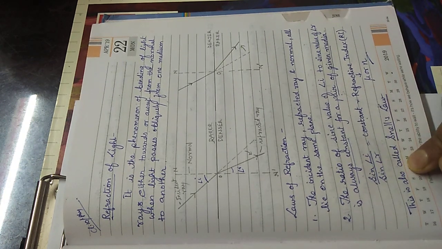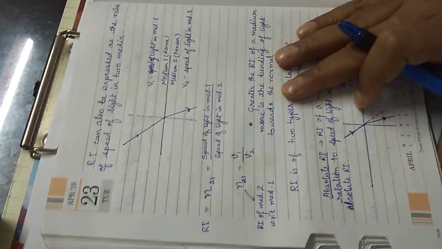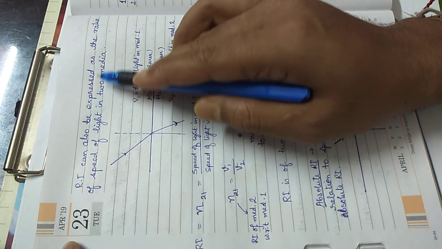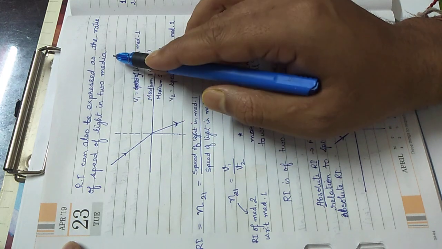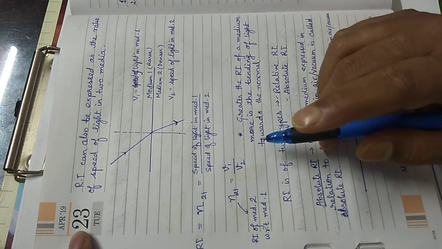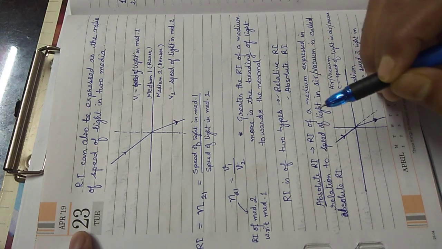This law, this second law, is also known as Snell's law. Now we'll discuss other phenomena related to refractive index. Refractive index can be expressed as the ratio of the speed of light in two media. In the earlier part, we saw that refractive index was described as the ratio of the sine of angle I by the sine of angle R.